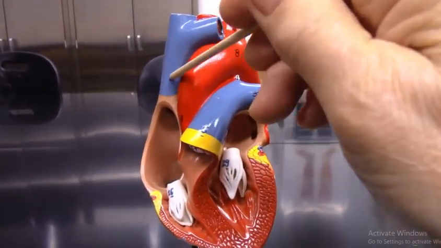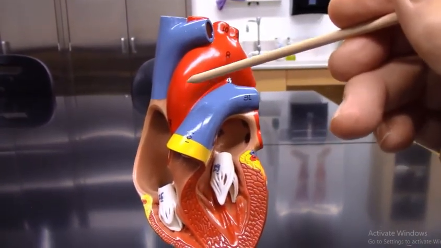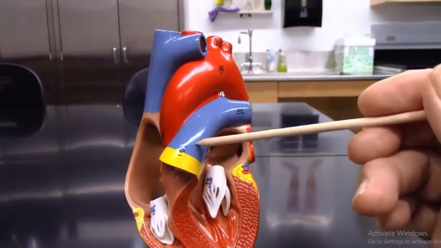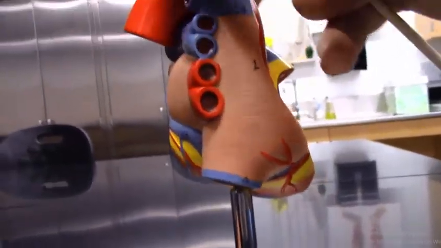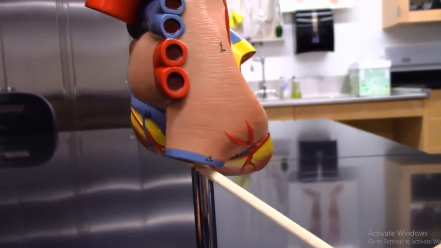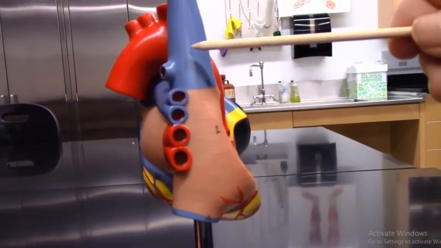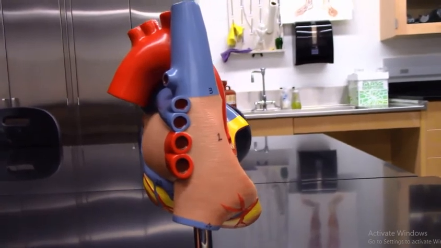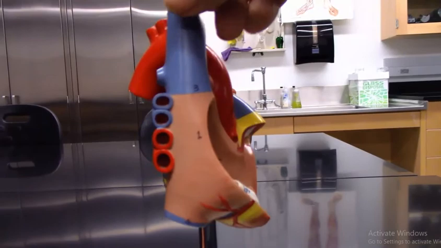Now the last thing that we want to look at are the great vessels of the heart. This one right here is what? The superior vena cava. This one right here is what? The aorta. Okay. This one right here is the pulmonary trunk. And then the one down below, down here, is the inferior vena cava. Remember, the superior vena cava drains the upper part of the body, and the inferior vena cava drains the lower part of the body, and they drain into the right atrium. Okay.